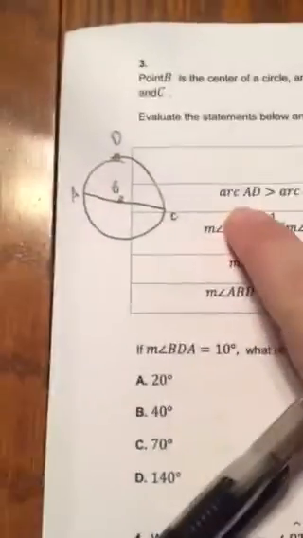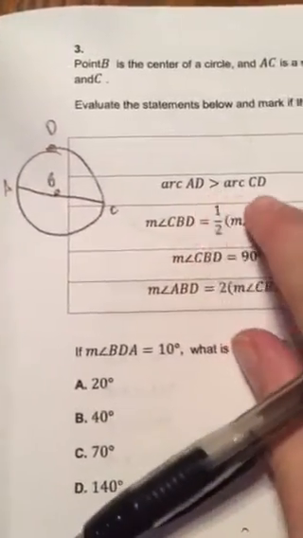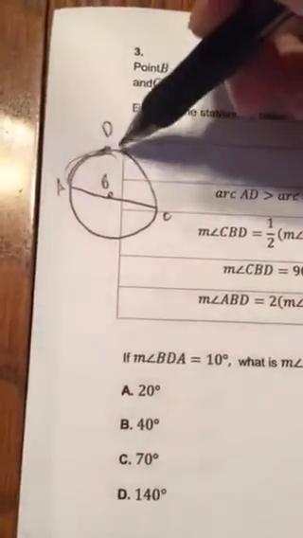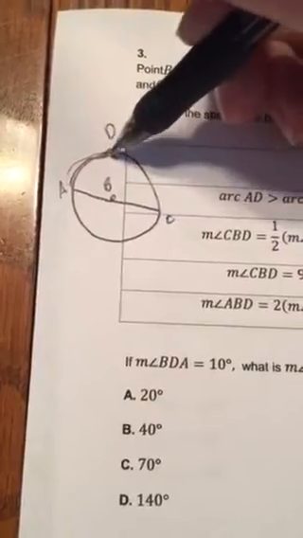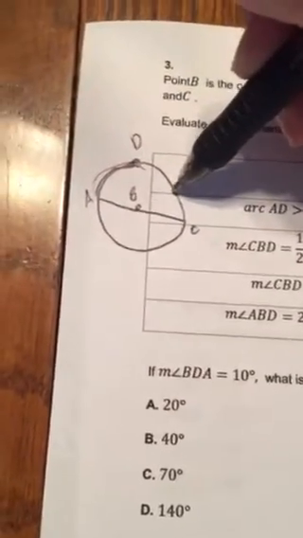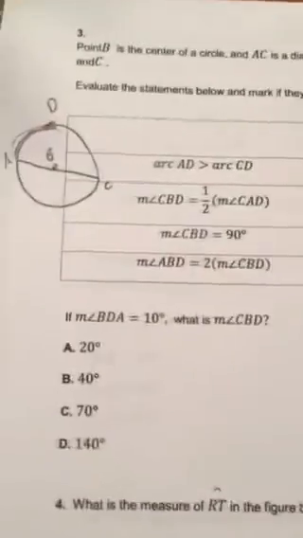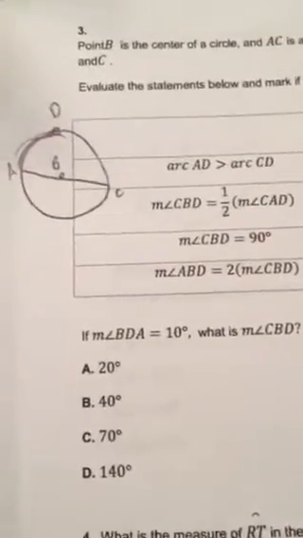Okay. Here we go. It says arc AD is greater than arc CD. Well, let me look. So arc AD in my diagram, here's arc AD. They're saying it's greater than CD. Now, I placed my point D here. It could have been over here. So I'm going to say on that one, it's sometimes true. Depending on where you put your D, it's sometimes true.